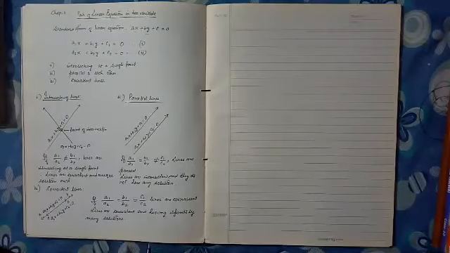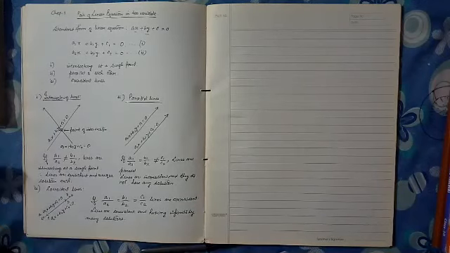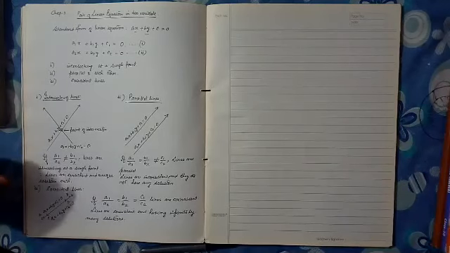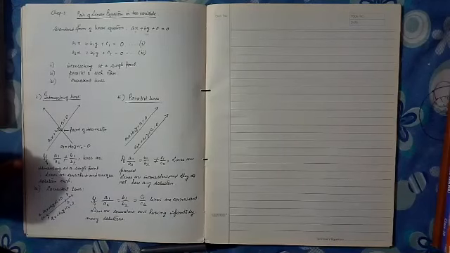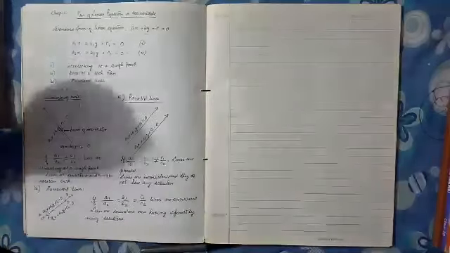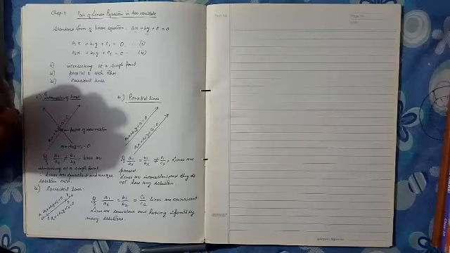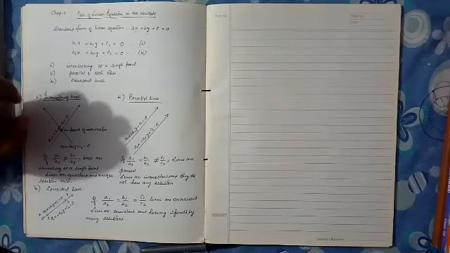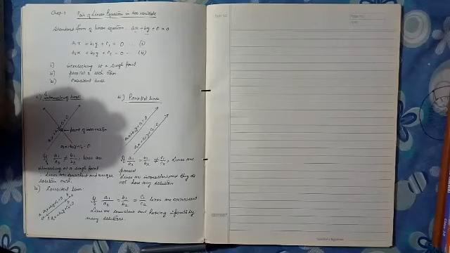Infinitely many solutions. So again, let us recall what we have learned. If a1 by a2 is not equal to b1 by b2, lines are intersecting at a single point. If a1 by a2 is equal to b1 by b2, not equal to c1 by c2, lines are parallel.